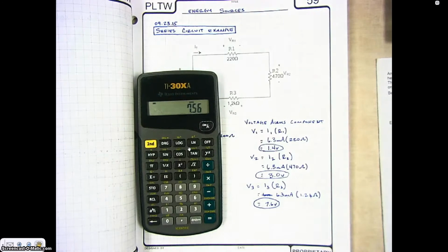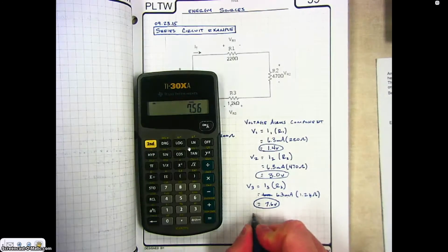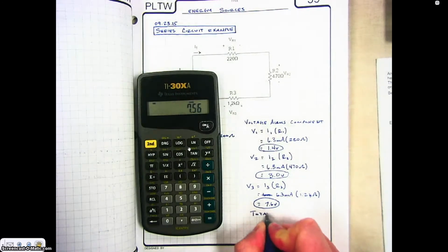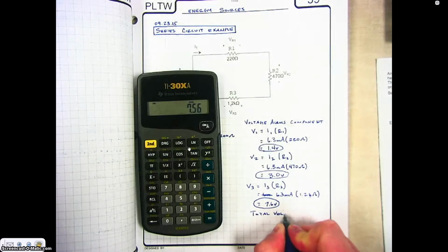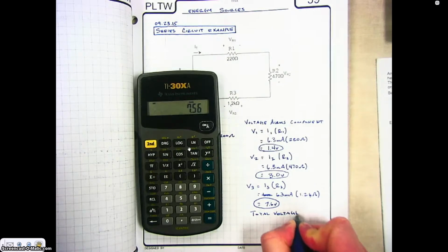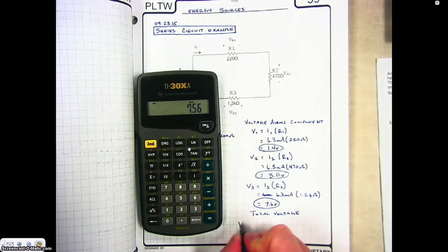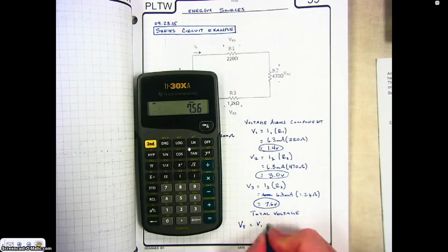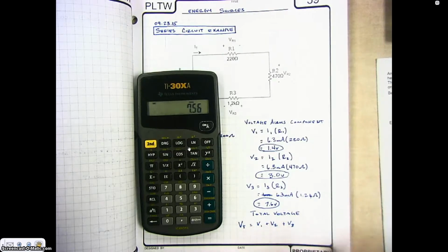All right, so now we can check our work by calculating the total voltage. The total voltage is going to be equal to the voltage at component 1 plus the voltage at component 2 plus the voltage at component 3.